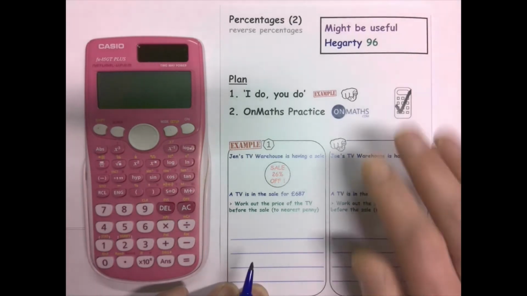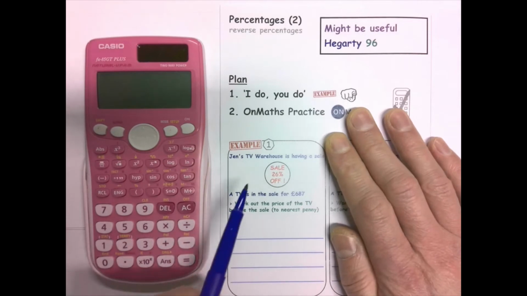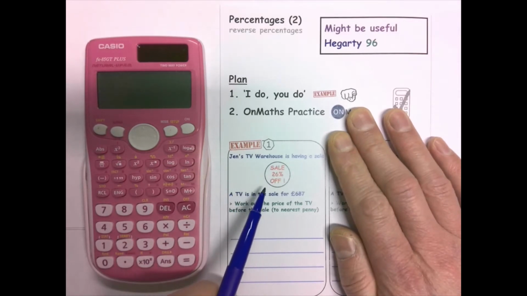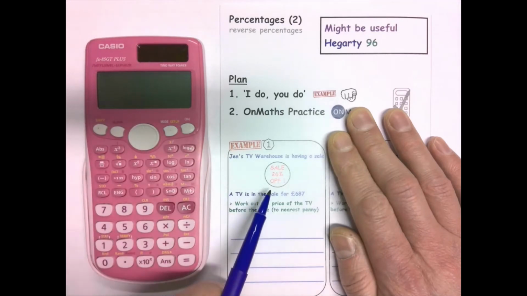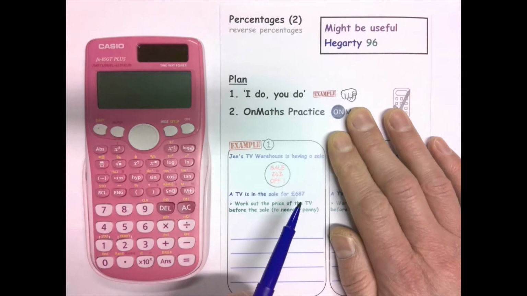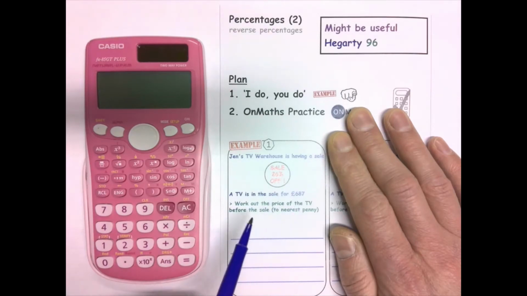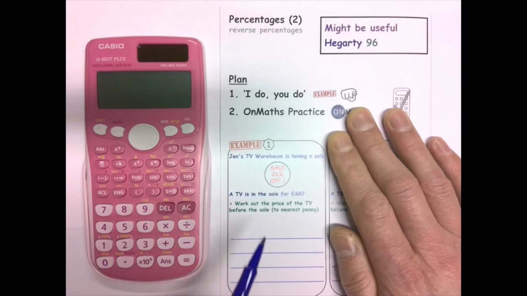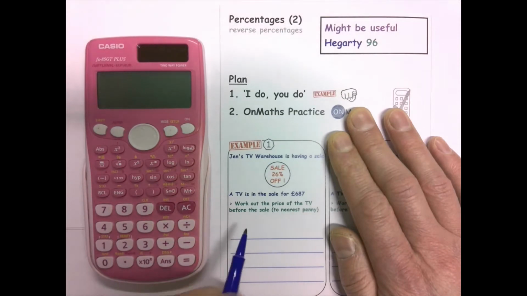So, first question then, first example. We've got Jen's TV warehouse, they're having a sale, and we've got 26% off in the sale, lucky us, okay? So the TV is in the sale for £687. Got to work out the price of the TV before the sale to the nearest penny, okay?